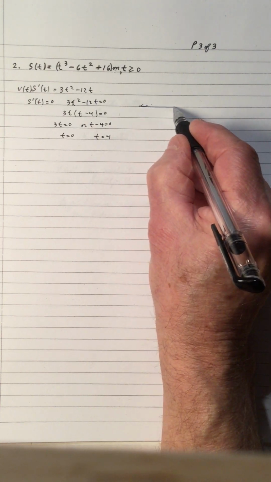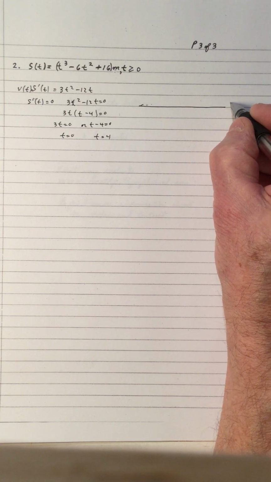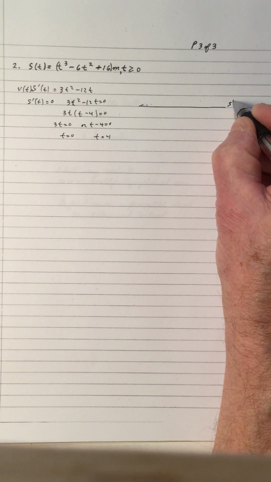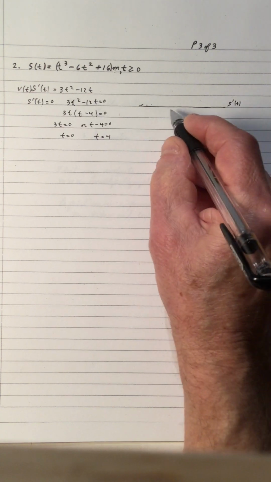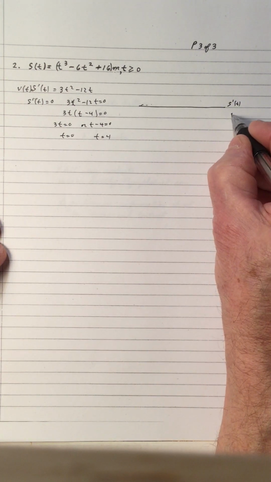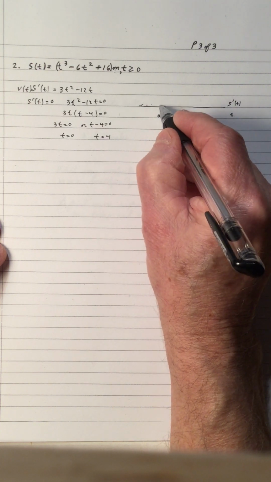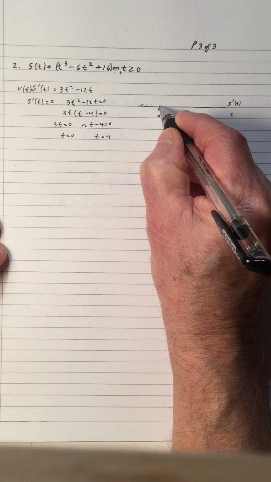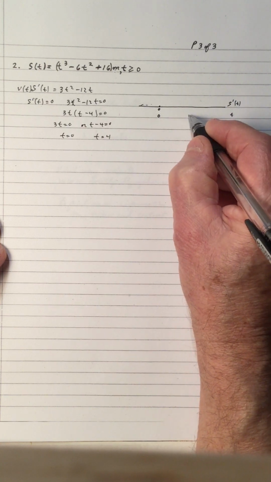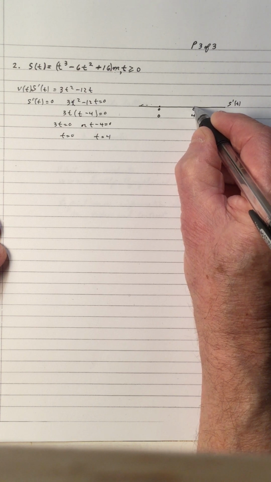So if we draw this line and we want to look at s prime of t, this is time. At 0 time, before it starts, the velocity is 0, and at 4 seconds, the velocity is 0.